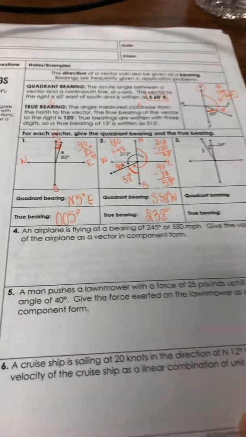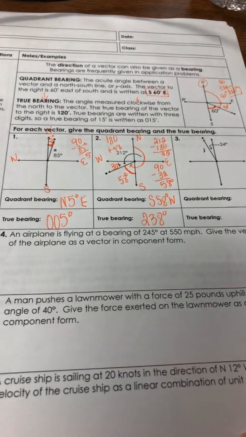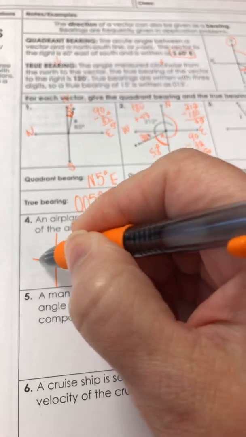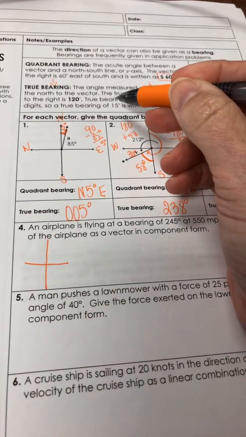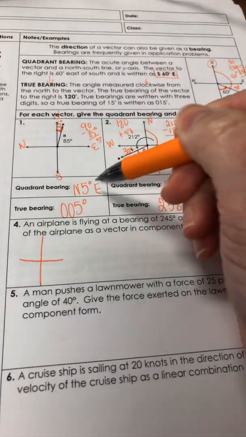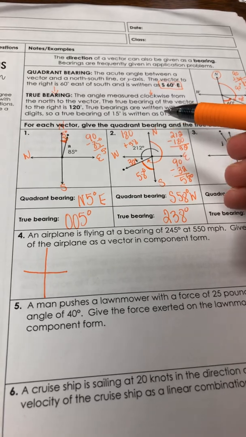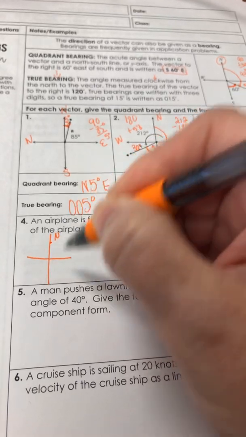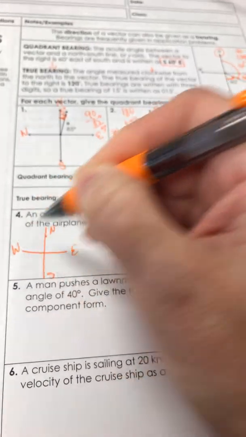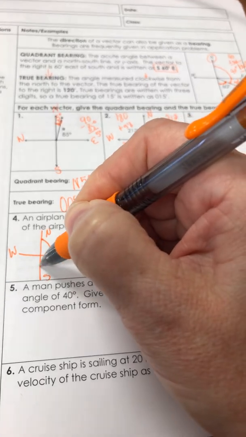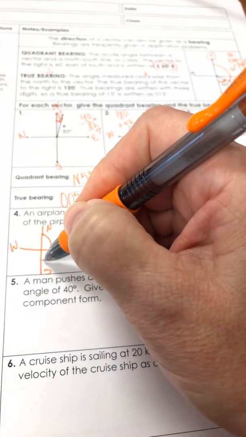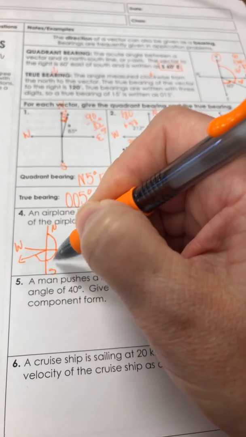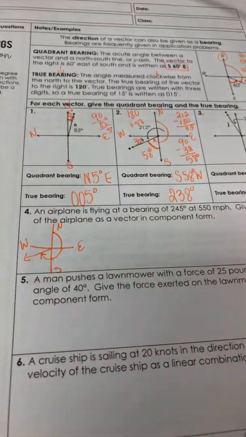All right, kiddos, so an airplane is flying at a bearing of 245 degrees at 550 miles per hour. So let's think about what we've got here. We're talking about a bearing, so that's going to be a true bearing. If it was a quadrant bearing, it would be written differently. So we've got going clockwise from the north. I always forget to do this. So that's 90, 180, and we want to go to 245, which is going to be about right here. So going this direction, that's 245 degrees.